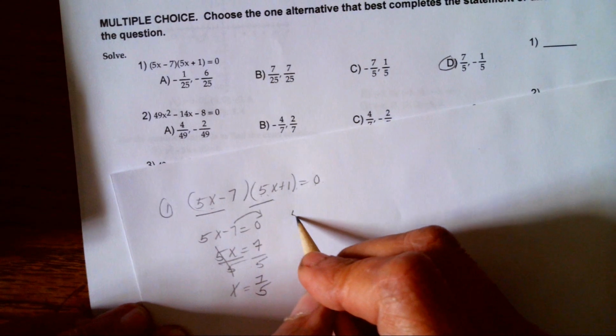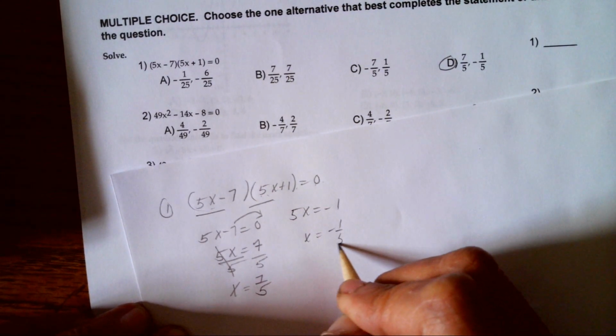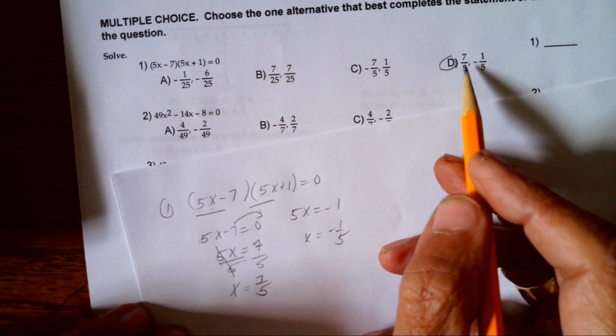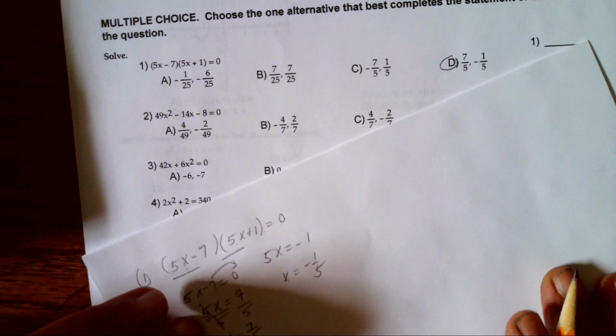If I solve this guy here, I'd get x is equal to a negative 1/5. But hey, there's only one answer that had 7/5. I was finished. Didn't have to do anything else.